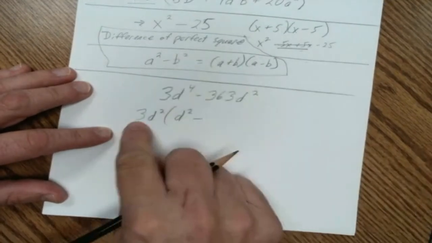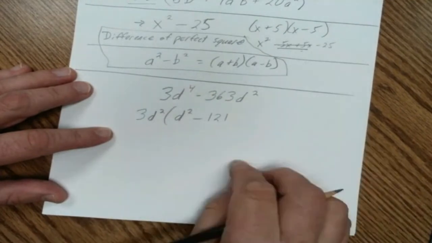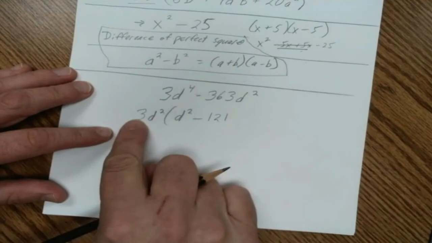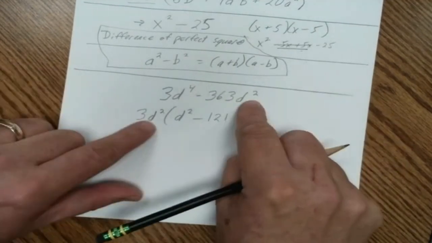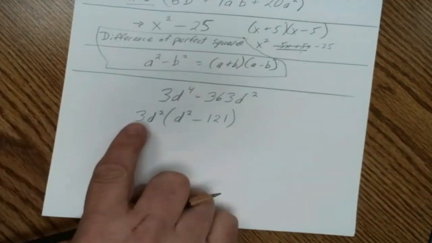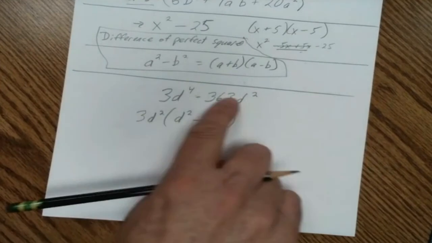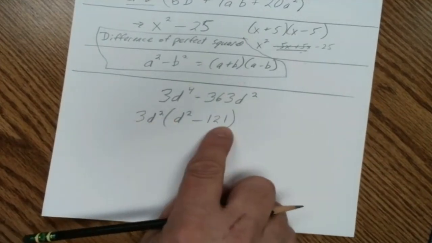Minus, what is 3 divided into 363? It's 121. 3 times 121 is 363. And the d squared we factored out. So by finding the greatest common factor, 3d squared, we've simplified this to 3d squared times d squared minus 121.